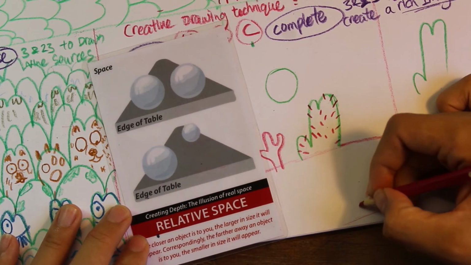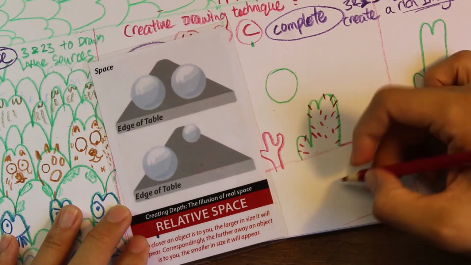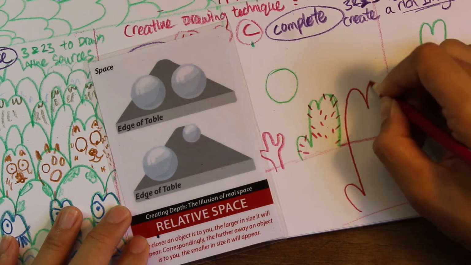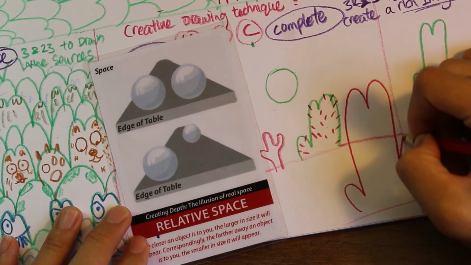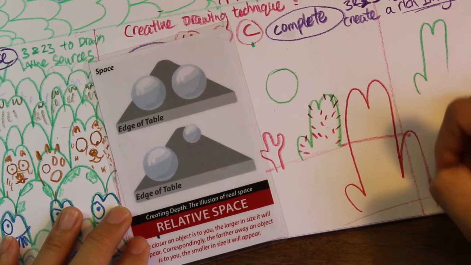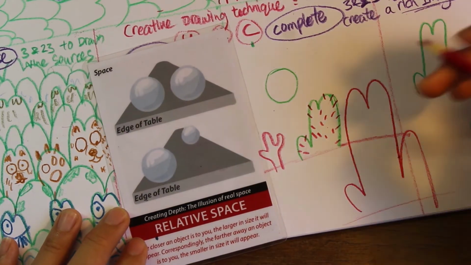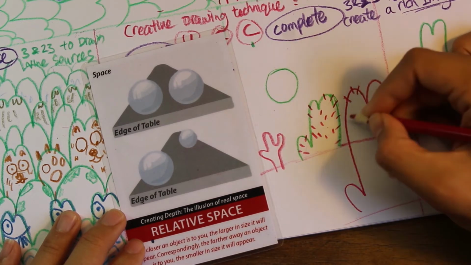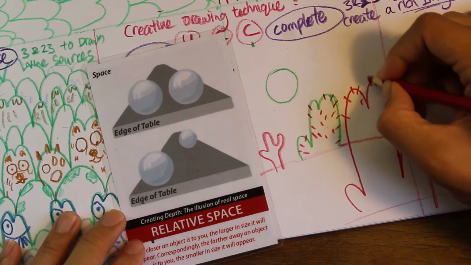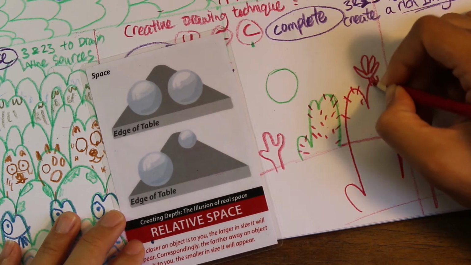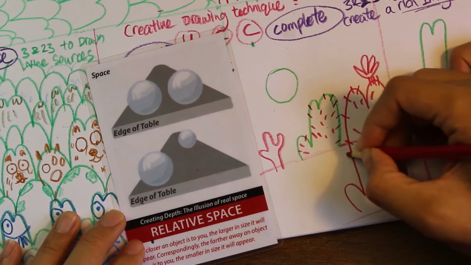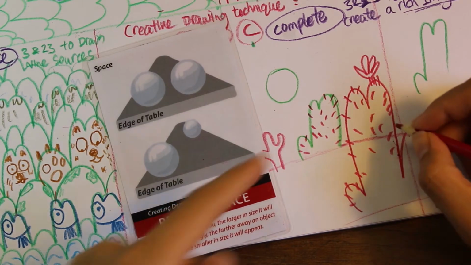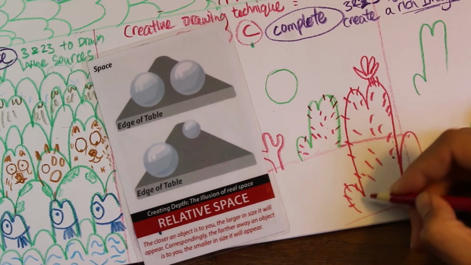So what we can do here is use the same pattern again. 2, 3, 2. This one is too much. And this one creates a space for this cactus. Alright, this is a good cactus. It's got a flower here. This cactus is on top of, in front of this cactus.